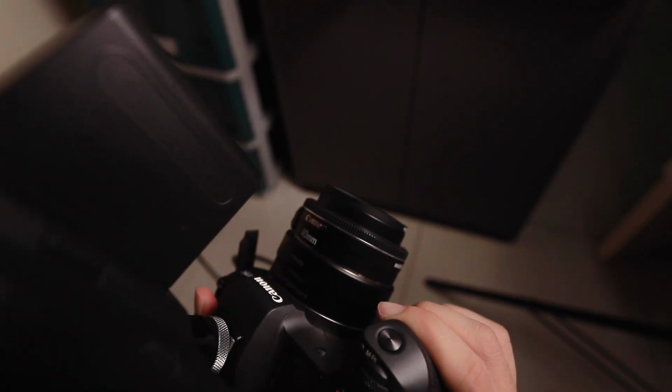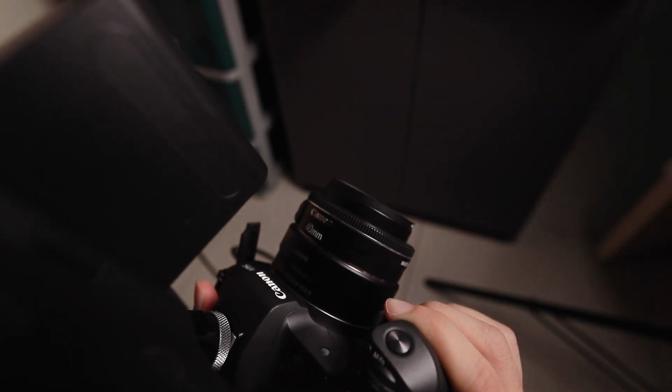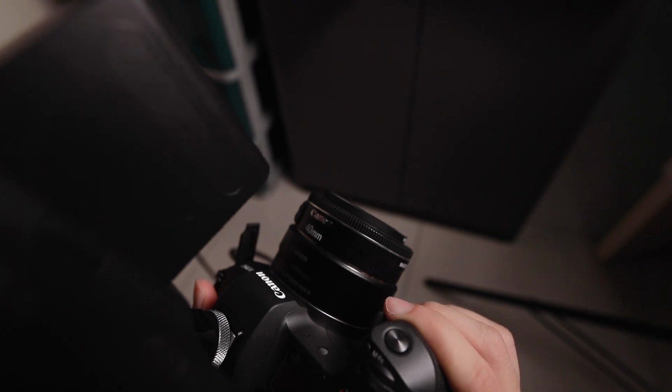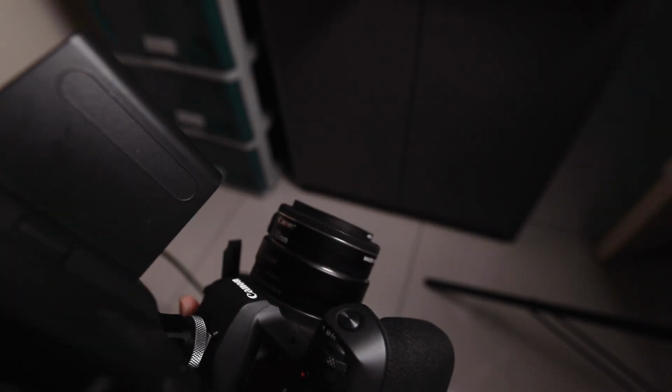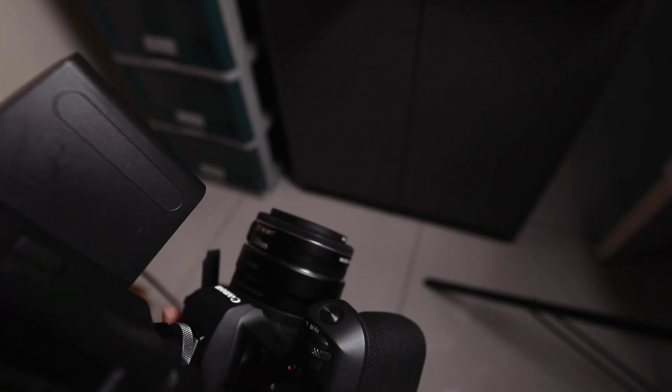Click it on. So now when I turn it off, the lens will go back in. So this just helps you when you are keeping your lens and when you're turning off, and just making sure that your lens is safe.